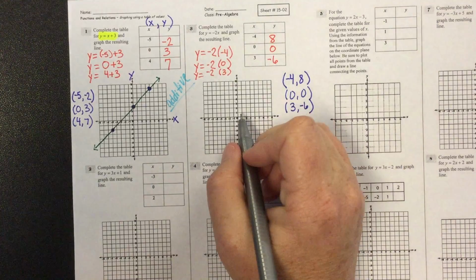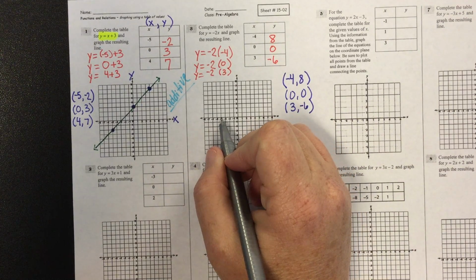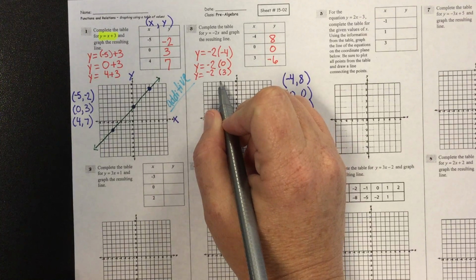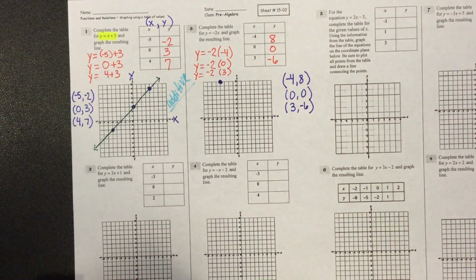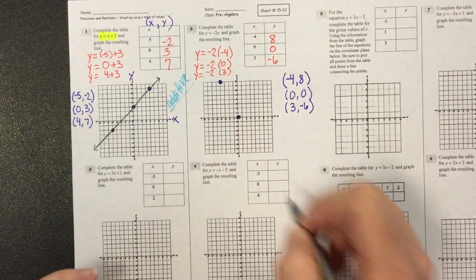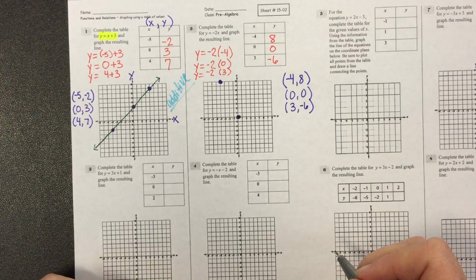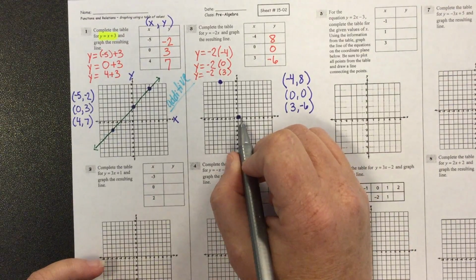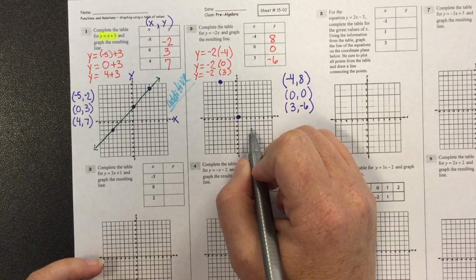All right, so let's plot them. Negative 4, positive 8. 0, 0. What is another vocabulary word for 0, 0? Origin, point of origin. Very good. And then we go 3, negative 6.